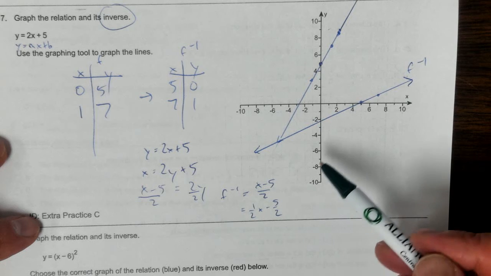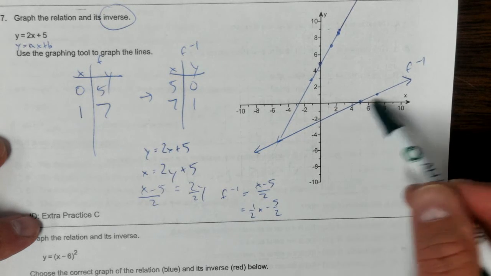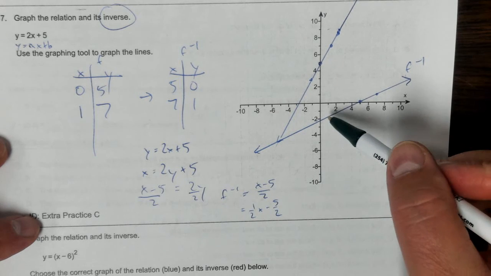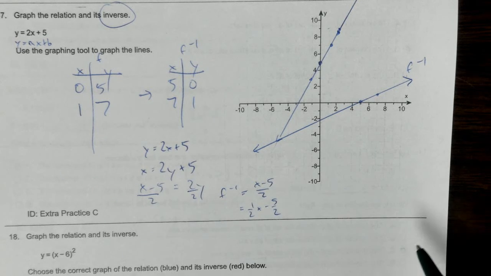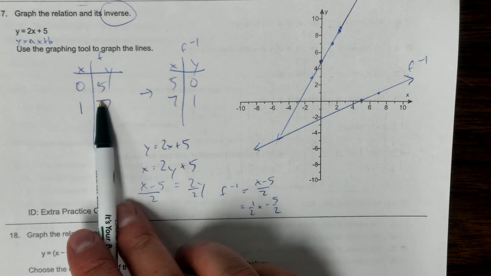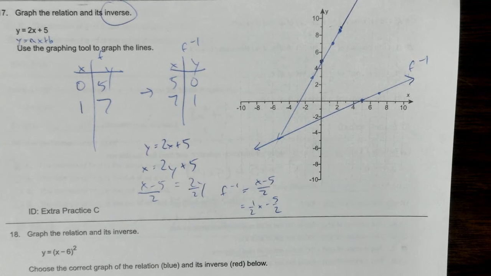So 5 halves is 2.5, which is about where that line hit. And then you go up 1, right 2. So y'all may just want to plot 2 points and then switch it and graph it. That's all it takes.